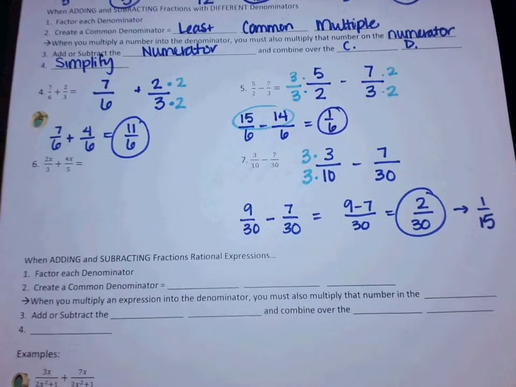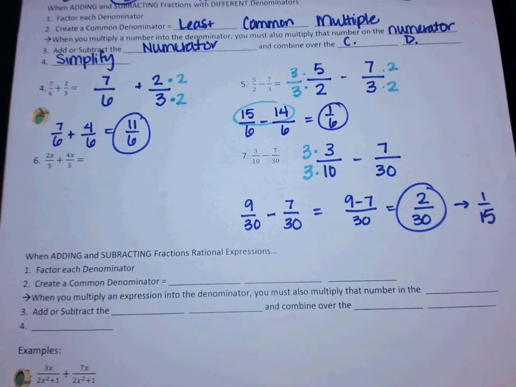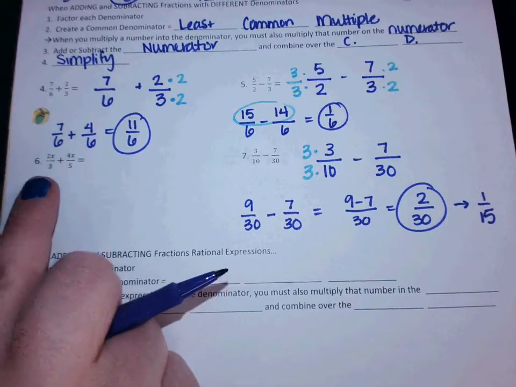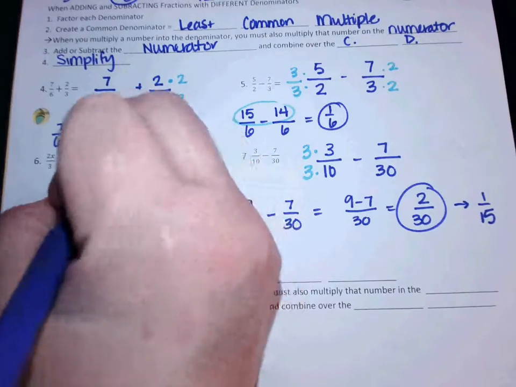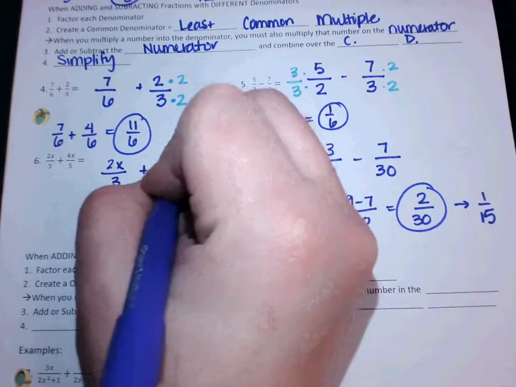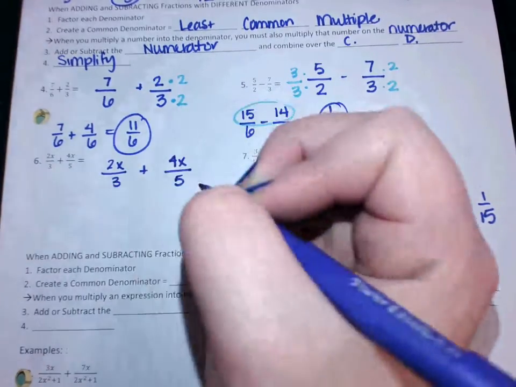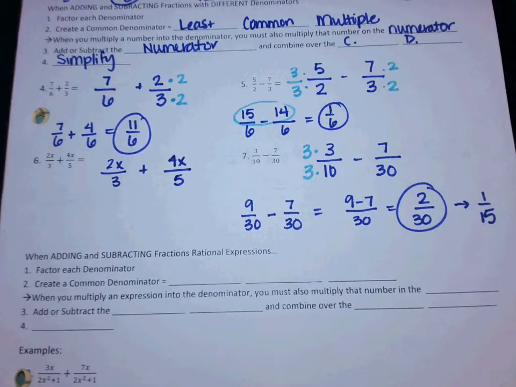Okay, take a look at number 6. Okay, again, I do not have a common denominator right off the bat. There's nothing I can times 3 by to make it a 5. So I'm going to have to times both of them to find the least common multiple. So if the first one's a 3, the second one's a 5, what's the smallest thing they can both be? 15.